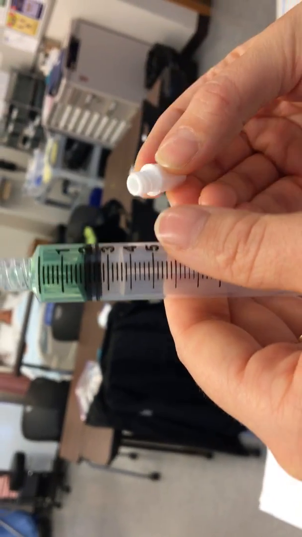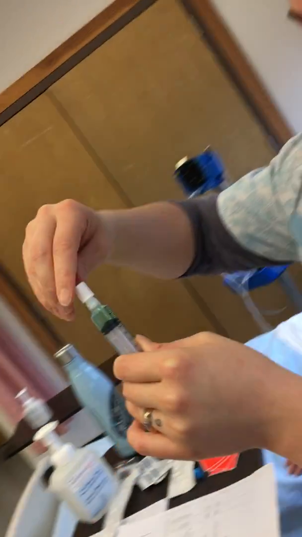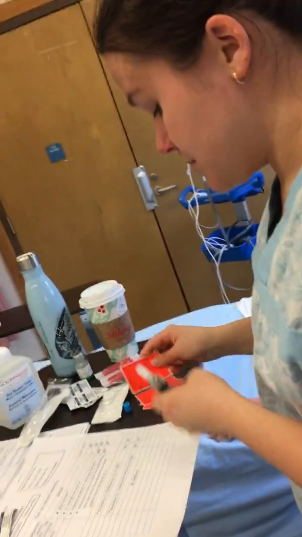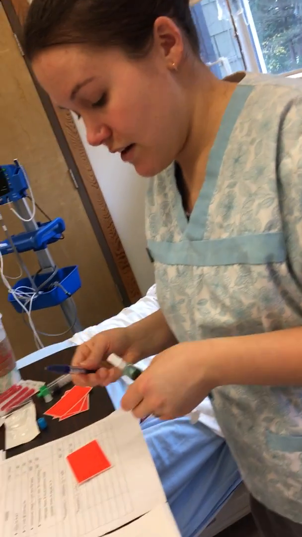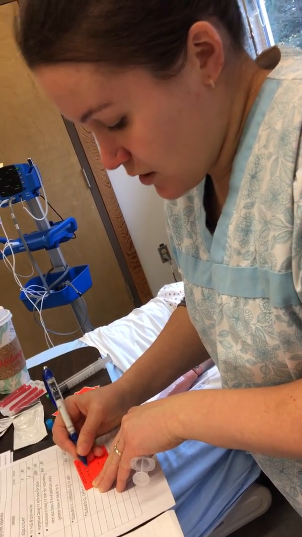Now I have 2 milliliters. I've continued to make sure that the tip of my syringe has not touched anything, keeping it sterile. And there. So now I'm going to add a label now that I have my dose. Morphine, blah, blah, blah.